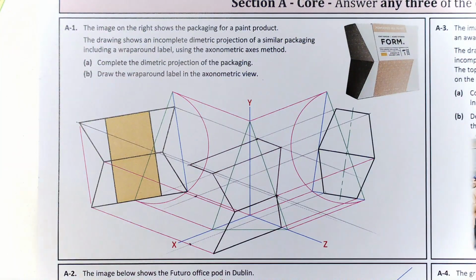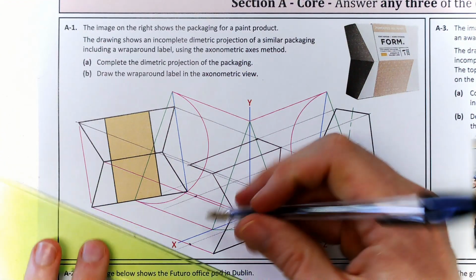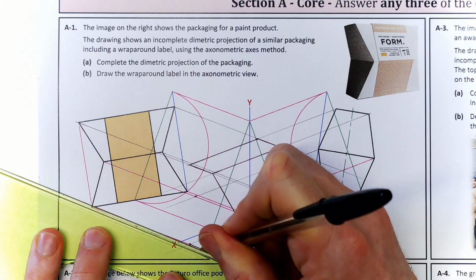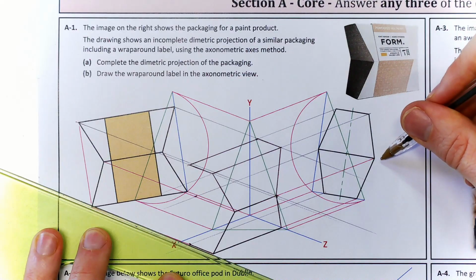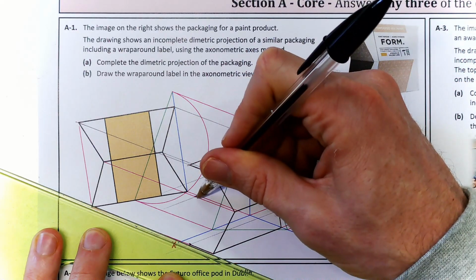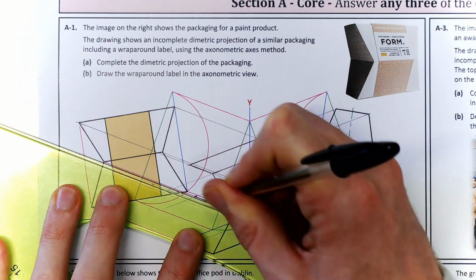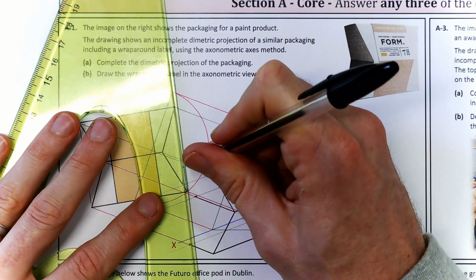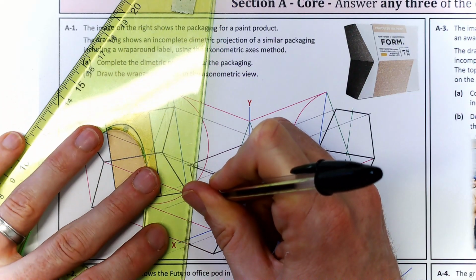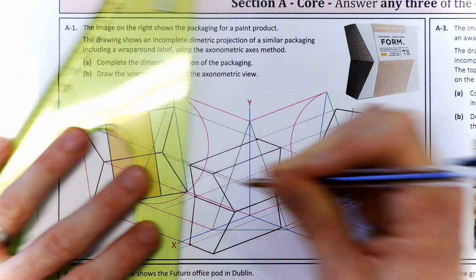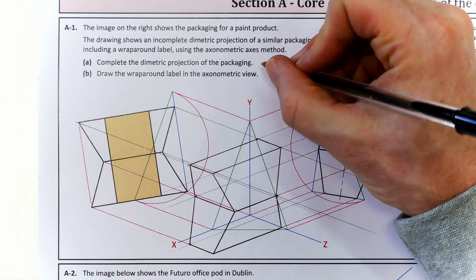All right, and now I've got these front two surfaces, okay? I have the edge of the base, and the edge at the top, and now we need that edge running across the middle, which starts here and ends here. Yep. And we can finish that off just by joining up those final two edges. Okay, so that is my diametric projection of the packaging complete.